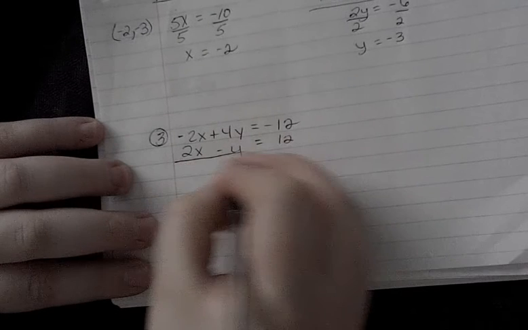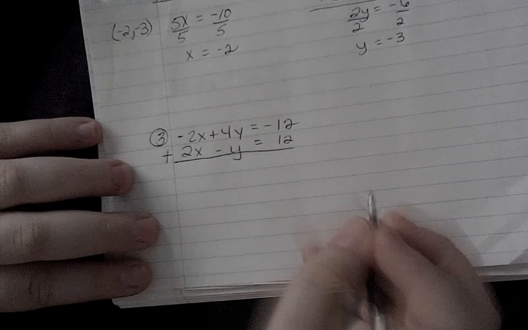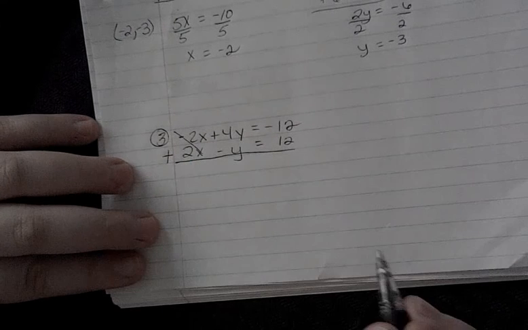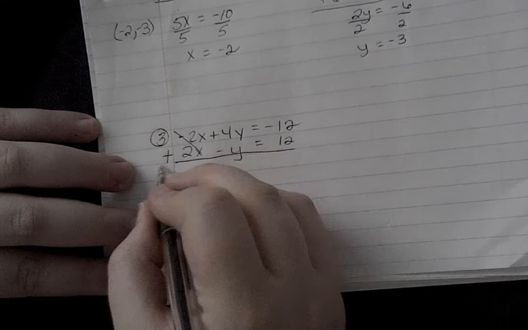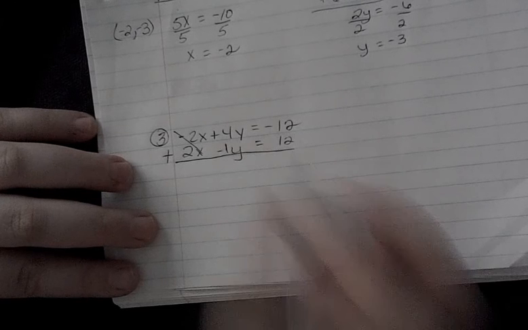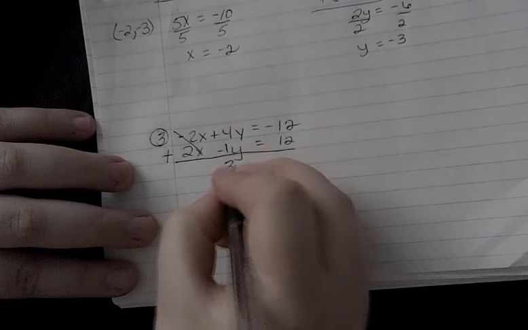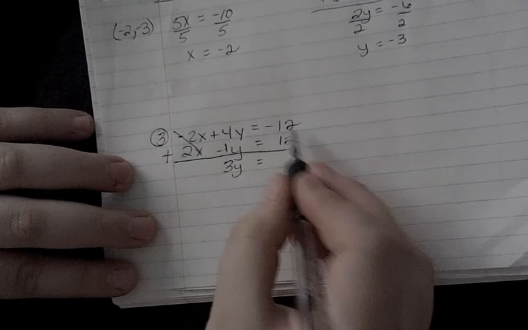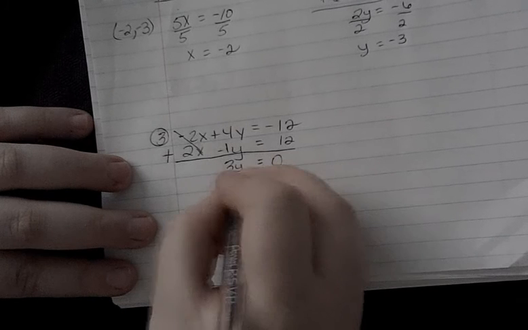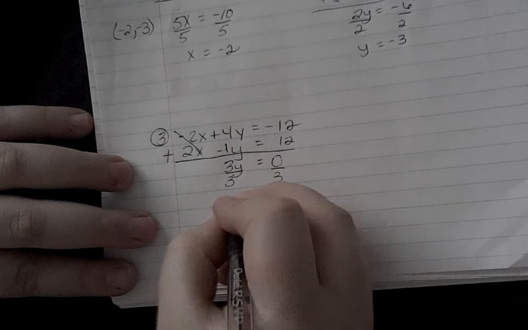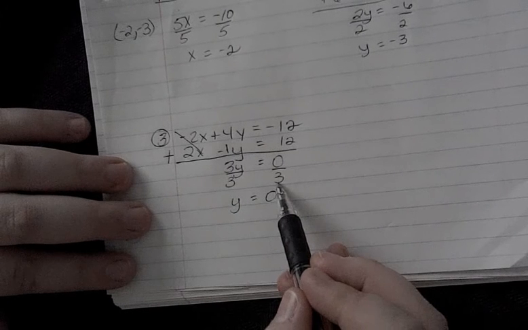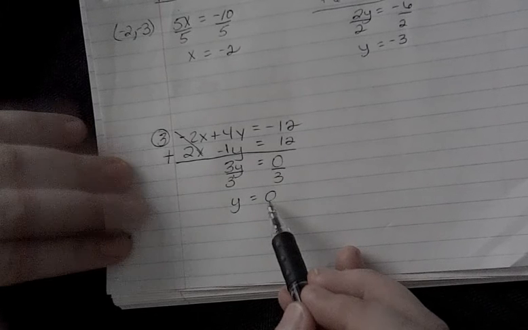We will add these two equations together. Negative 2x plus 2x are going to give you 0, so they eliminate. 4y plus negative y. If you have to write the negative 1 in front of that y, that's okay. So 4y plus negative 1y is 3y. And then negative 12 plus a positive 12 is 0. And then you would divide both sides by 3 to get y equals 0. So if you have a whole that's divided into 3 pieces and you have none of those, then you're left with nothing.